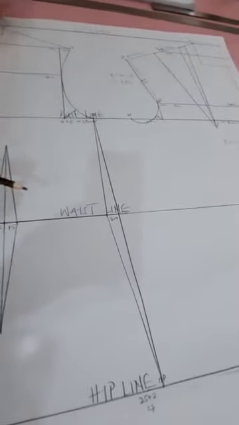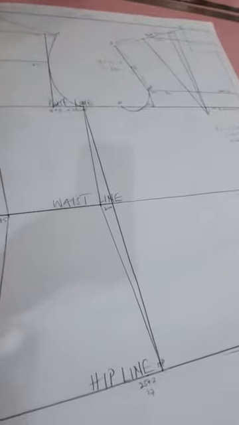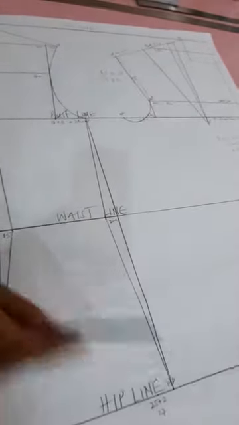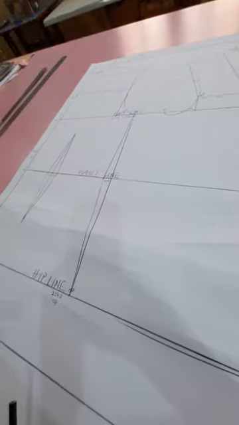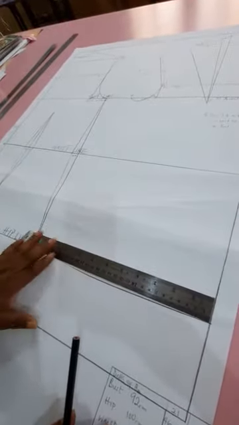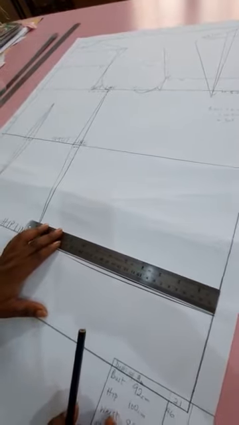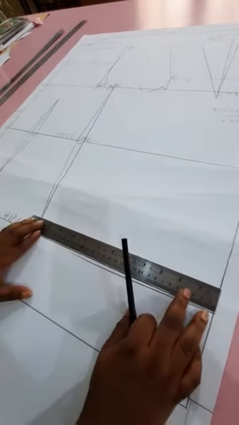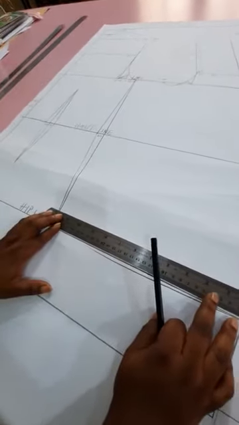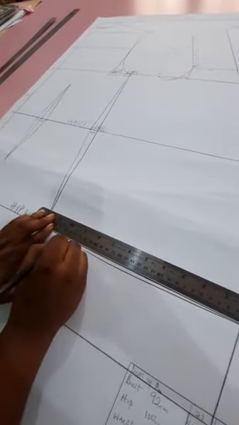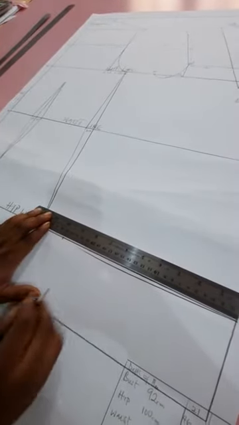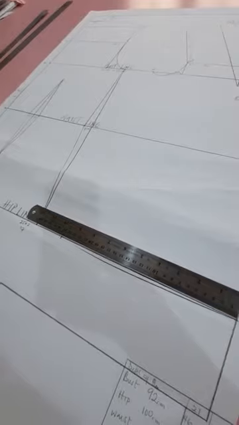The next thing to do, just the same way we've done to the front, is to go to the HP. To connect the HP line, it is still the same as what we've done to the back. Now the hip line is 25, which is quarter hip measurement.